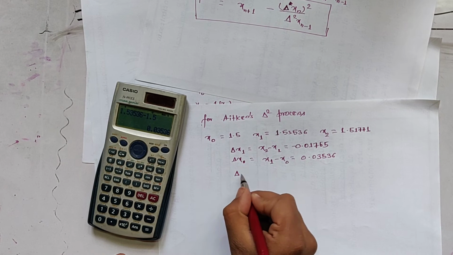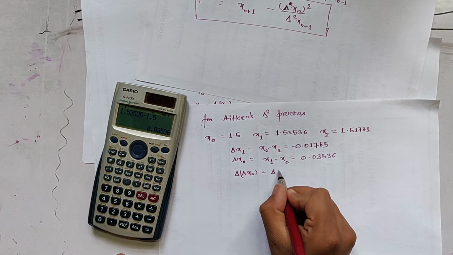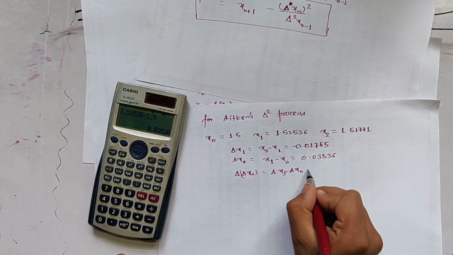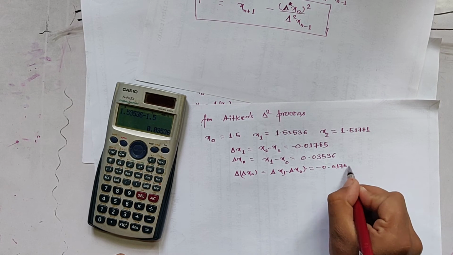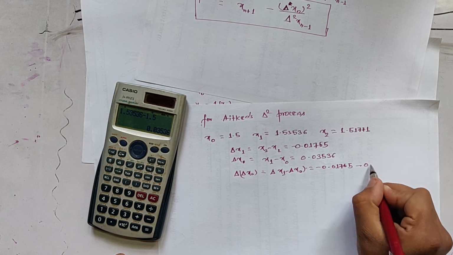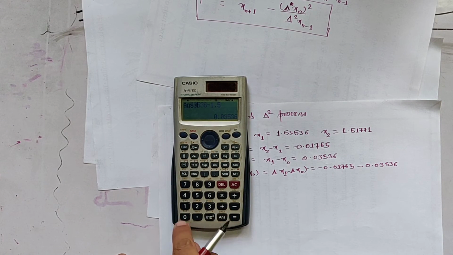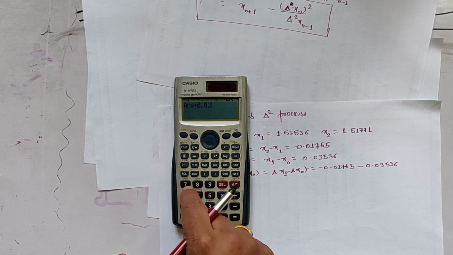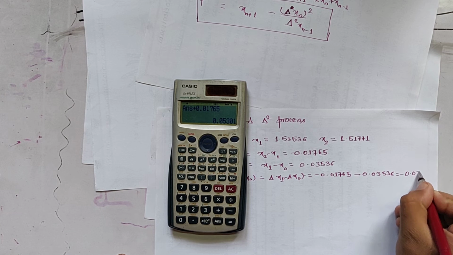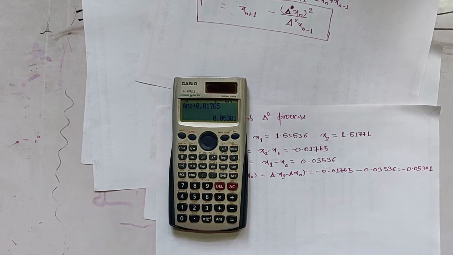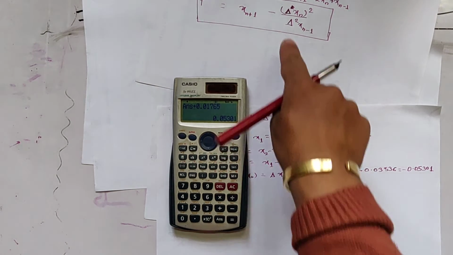And delta square x0, that is delta x1 minus delta x0, is equal to minus 0.01765 minus 0.03536, we get minus 0.05301.